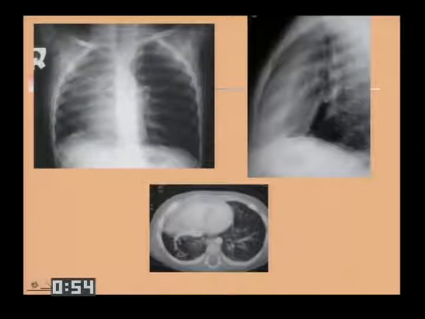The increased density behind the sternum used to be called an accessory diaphragm, but it really is just some of this repositioned mediastinal tissue as the mediastinum gets shifted from the left to the right.